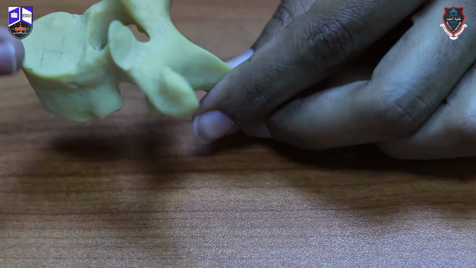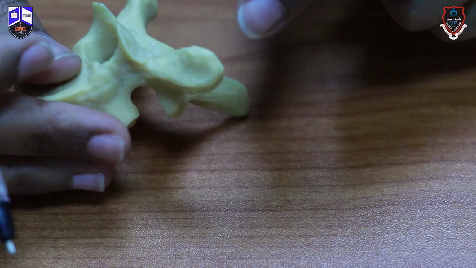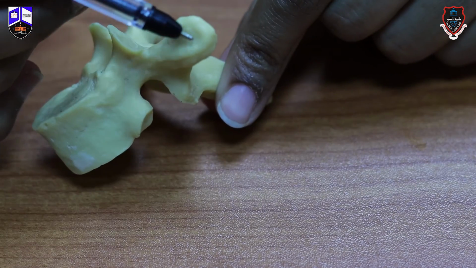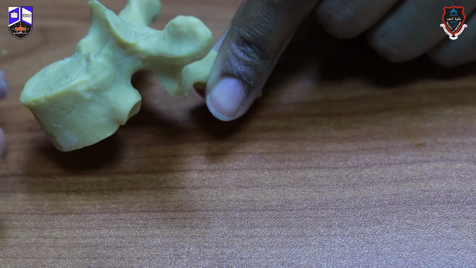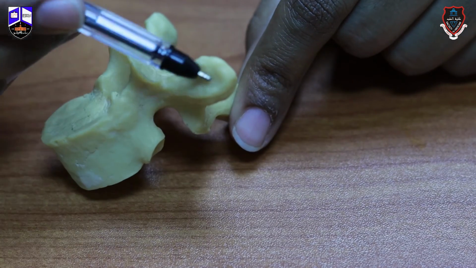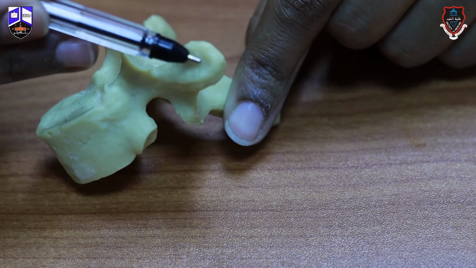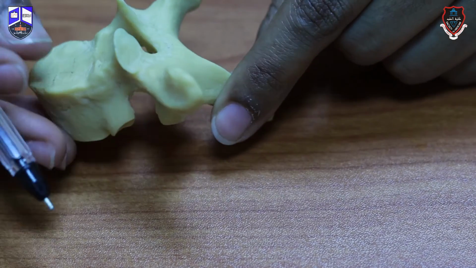Now moving to talk about the neural arch. On the transverse process, on the anterior surface towards the tip, there is another concavity. This is known as the costal facet. This costal facet is also covered with hyaline cartilage and provides articulation for the medial facet of the tubercle of the corresponding rib.